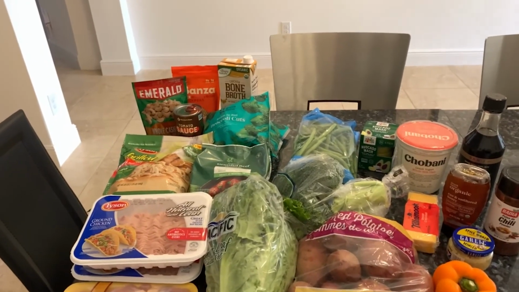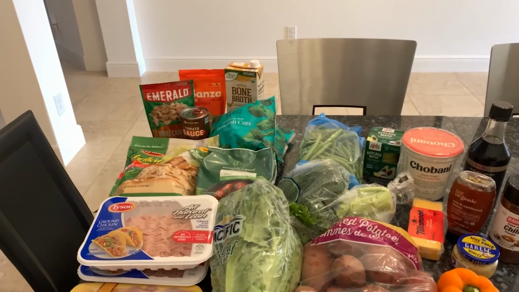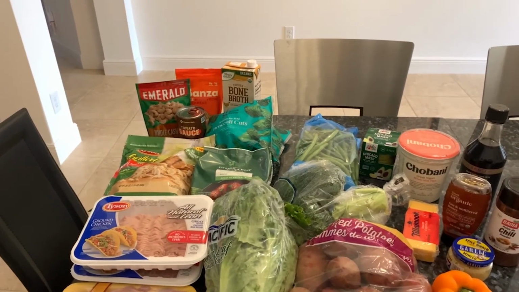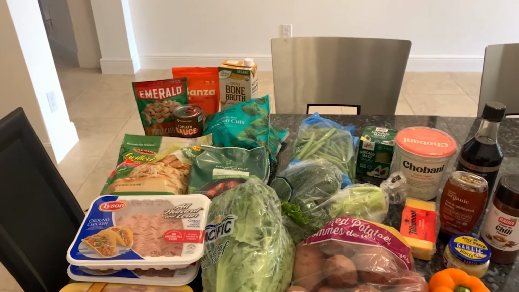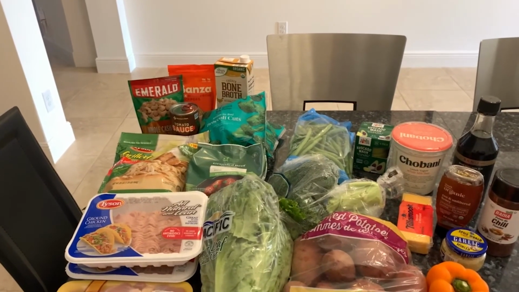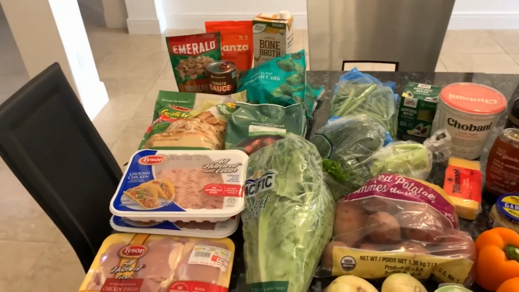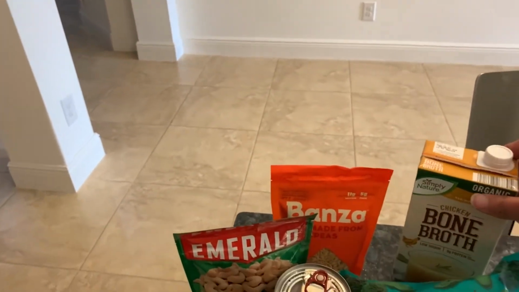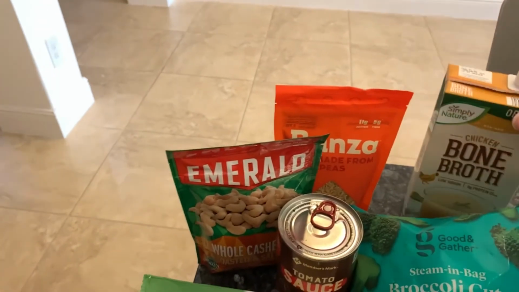This week we're going to be having a honey soy seared steak with roasted cashew vegetables, garlic dill baked chicken with herb roasted potatoes and green beans, turkey taco lettuce wraps, and a broccoli quinoa skillet with chicken. So starting out, we've got some bone broth that we're using for a couple different recipes.